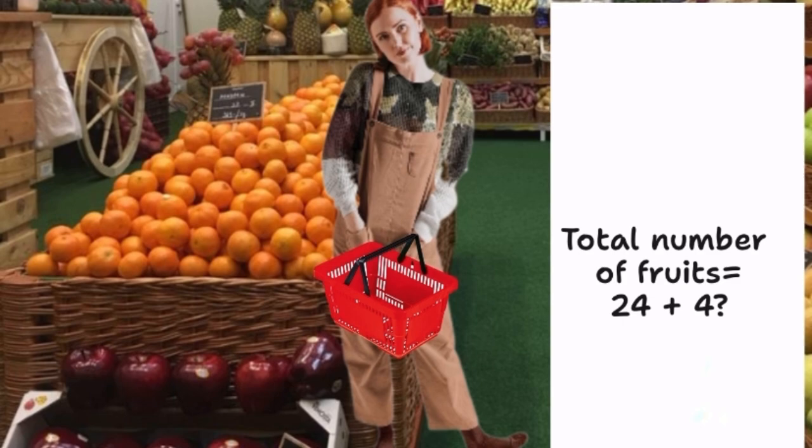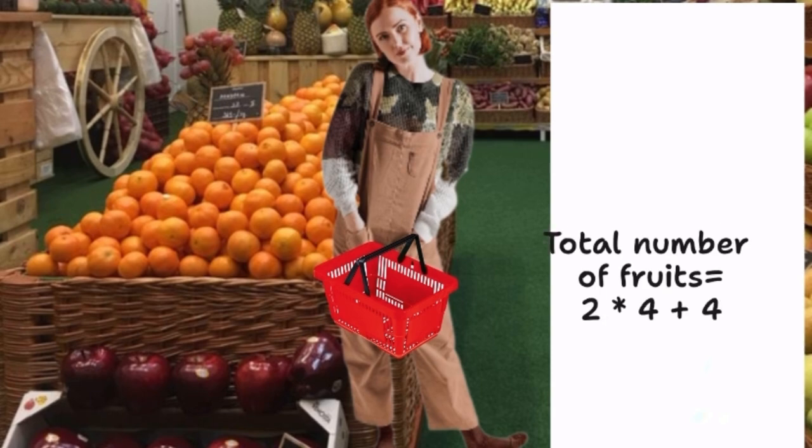That's a good attempt. So, remember we used the word times, which is multiplication. This means we will need to put the multiplication sign in between 2 and 4. So, our equation will be the total number of fruits is equal to 2 times 4 plus 4. Now that we have two operations in our equation, we will need to follow a crucial rule used in algebra known as BODMAS. This rule will ensure that our equation is solved correctly.